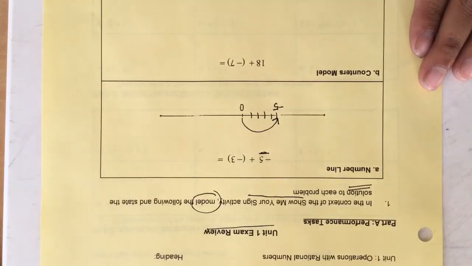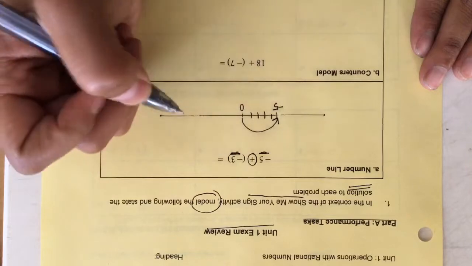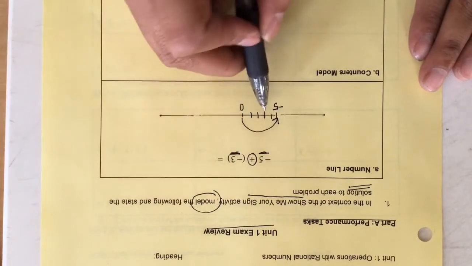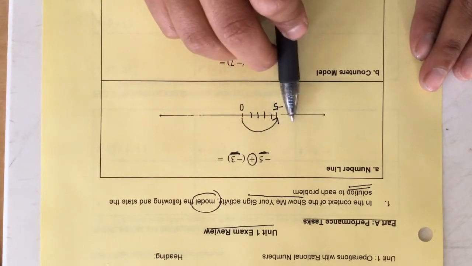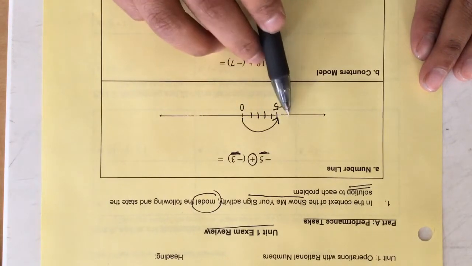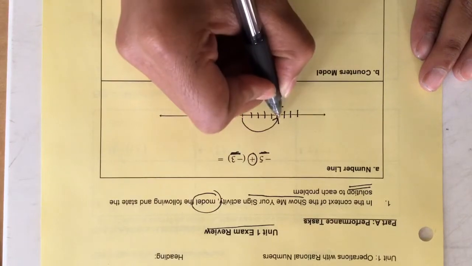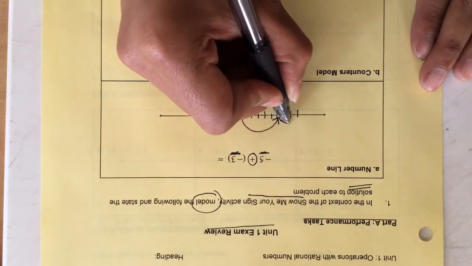We have -5. Then we're going to add on more negative, -3. So adding a -3 means you're going to go left more. You're not going to go right more, because you're adding to go downward or left. So you need to go back 3 more. 1, 2, 3.